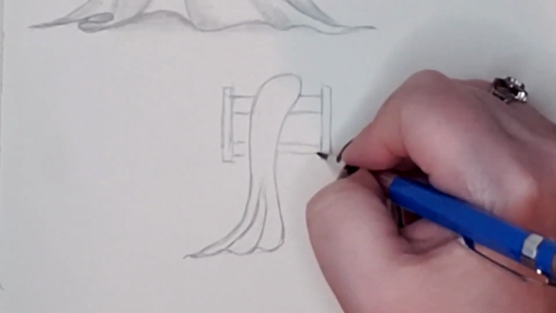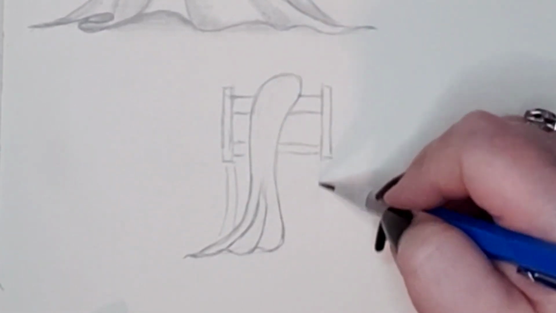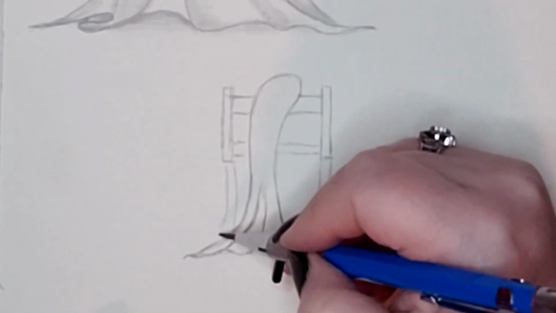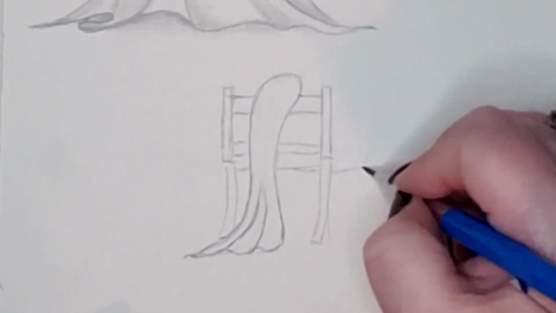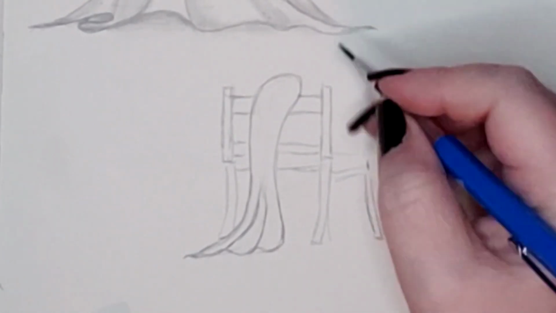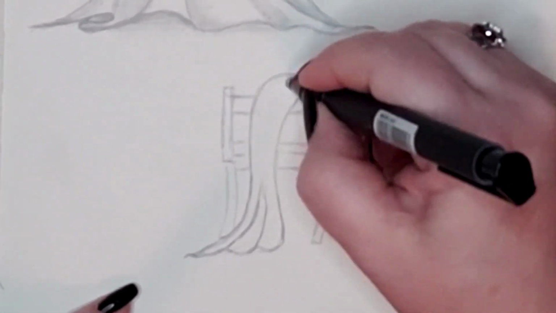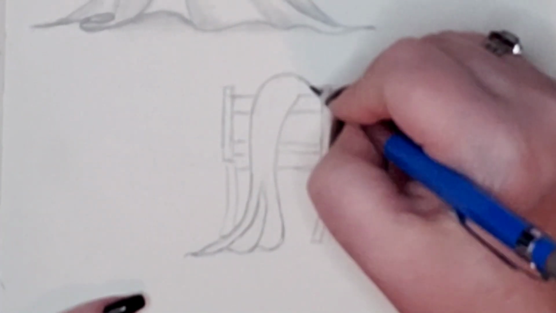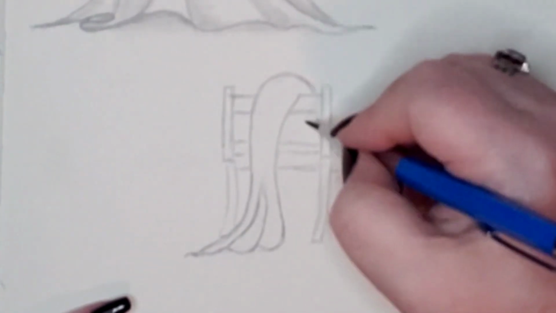So, let's say this is a chair, and this is just laying across the back of that chair. So, let's get rid of that line there. It's just draped over and coming off the edge.